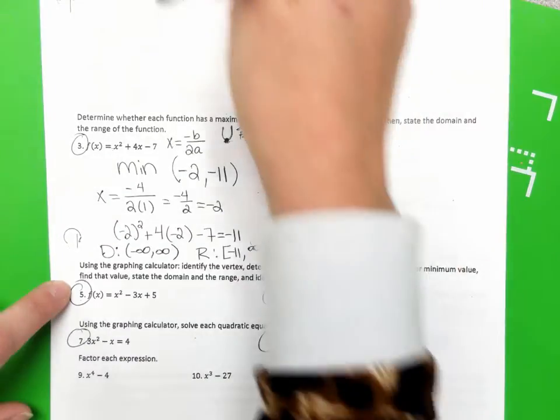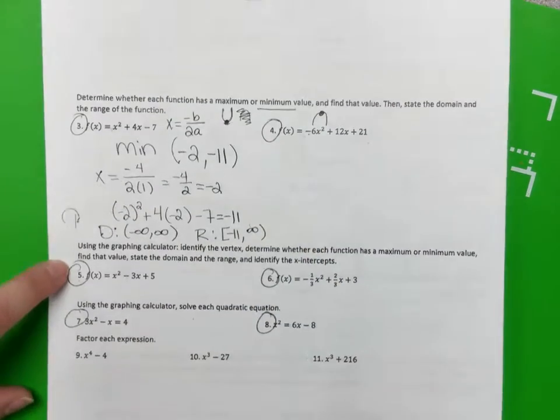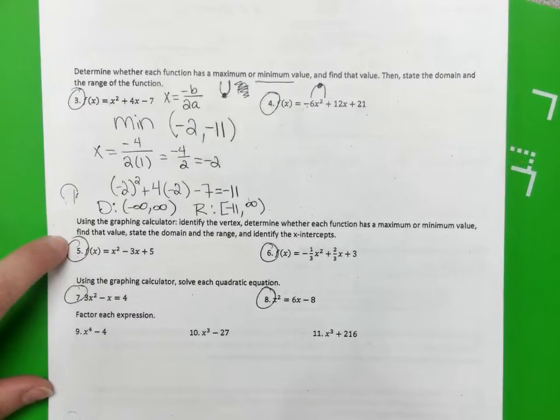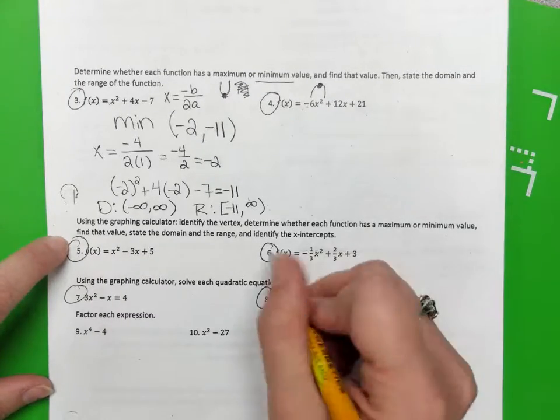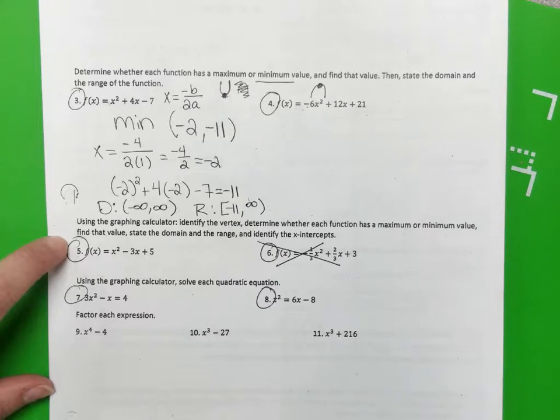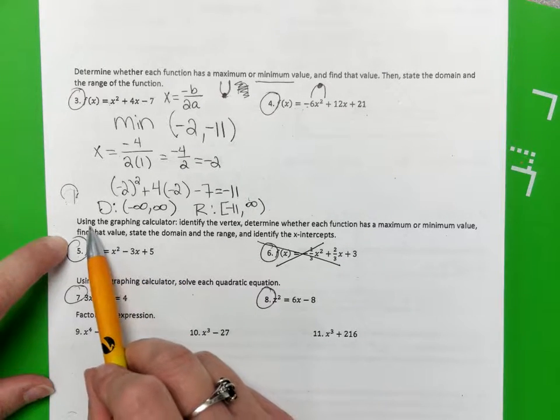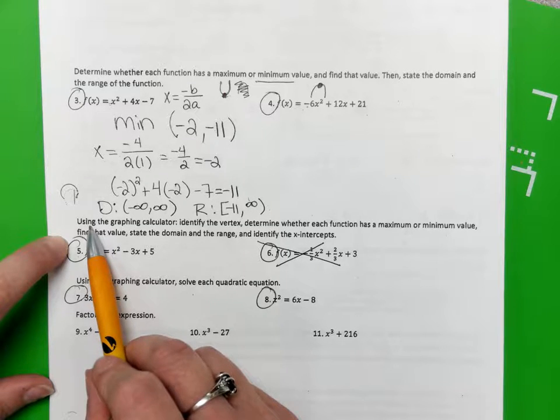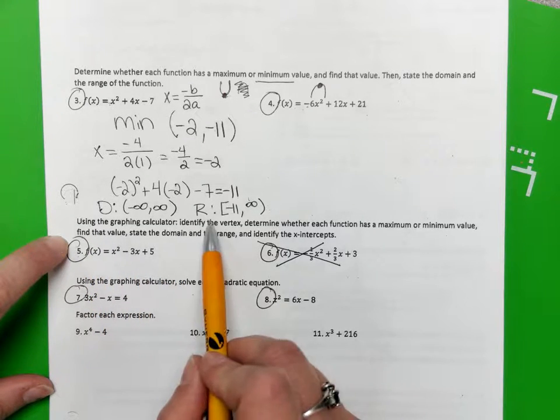All right, let's look at number 5. You ready? Hunter, this is what you missed yesterday, okay? Yeah, and Tyler. Oh, here, mark out 6. I'm not going to give you fractions like that. You just got to read the directions, guys, okay? Use the graphing calculator, identify the vertex.